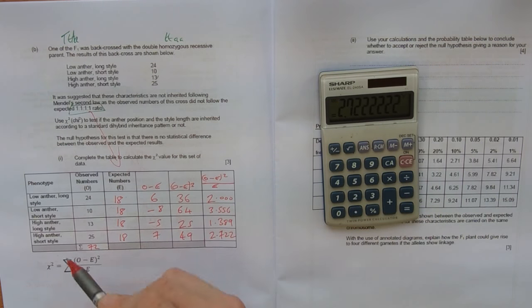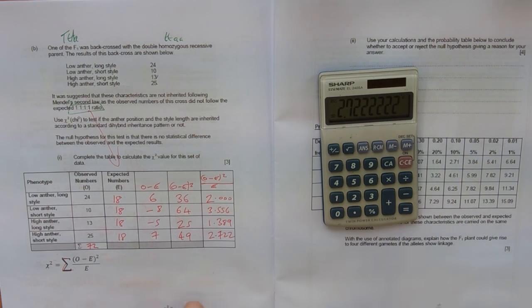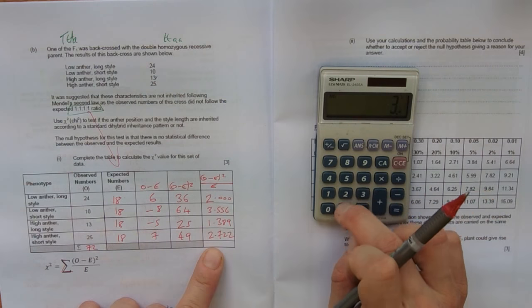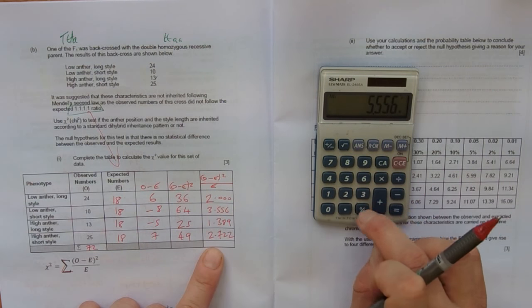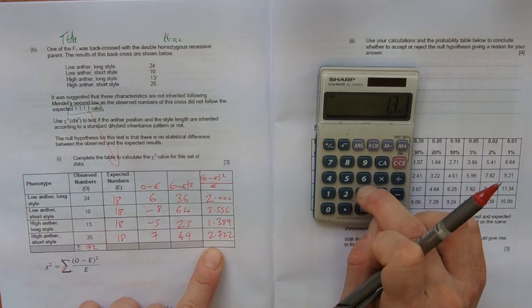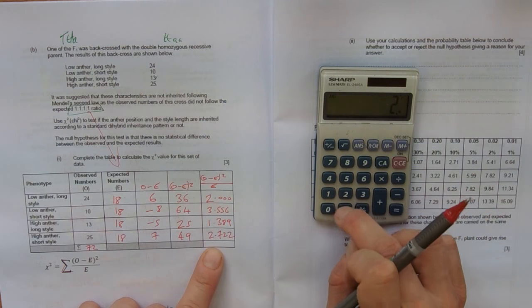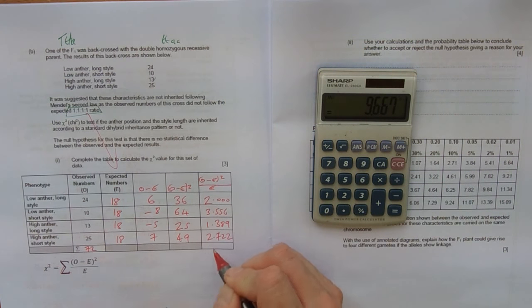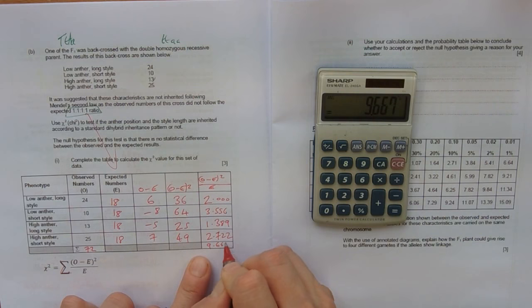We are adding those up, so 2 plus 3.556 plus 1.389 plus 2.722 is 9.667.